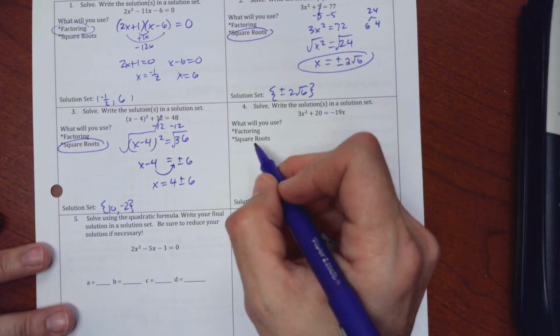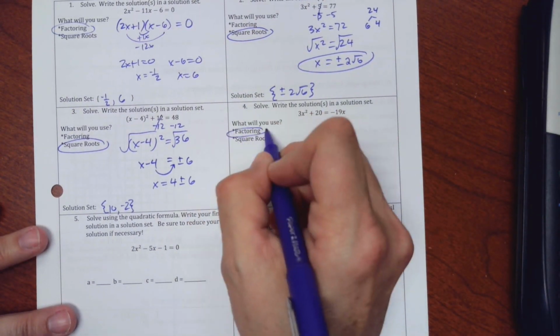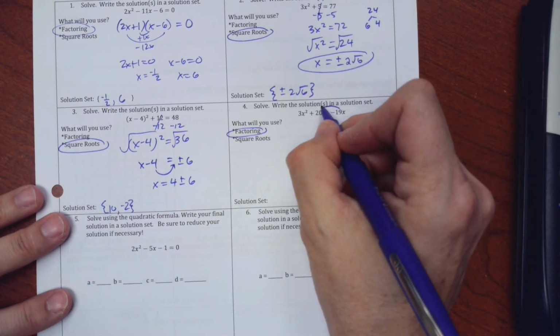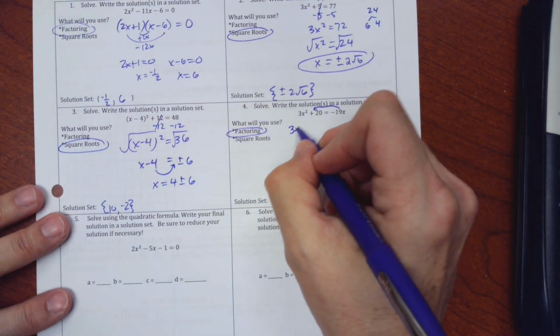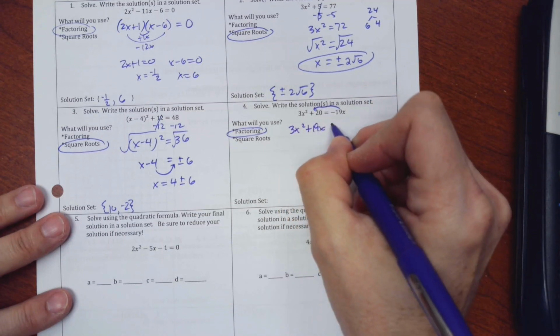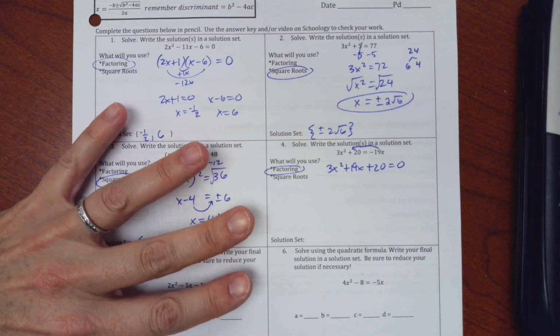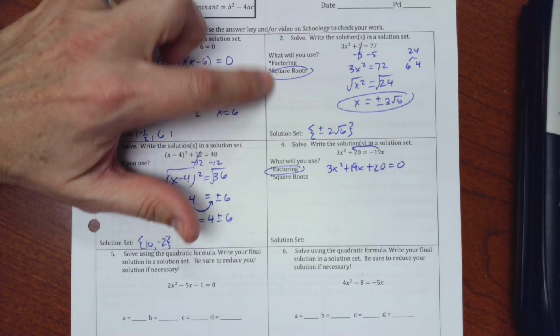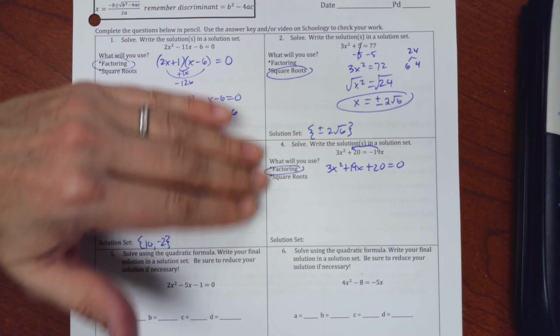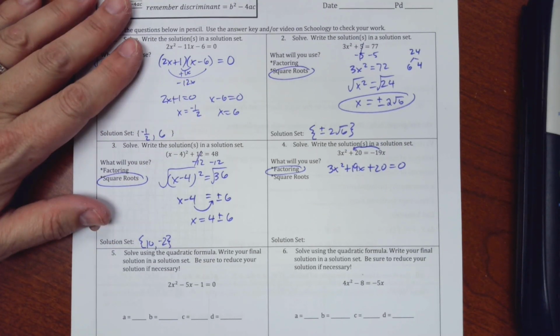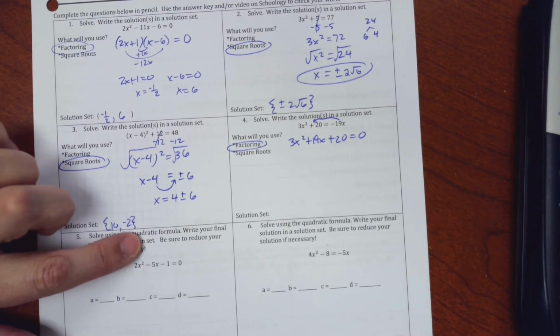All right, I can't use square roots, so I'm going to use factoring. So can't use square roots because of this. This negative 19x needs to come over to the middle. It's 19x, and then plus 20. Now, it's important to note too, not everything's going to factor. But because I'm asking you which one you're going to use here, obviously, I've given you problems that will factor, but if it doesn't factor, you have to use a quadratic formula, which we'll do down here.